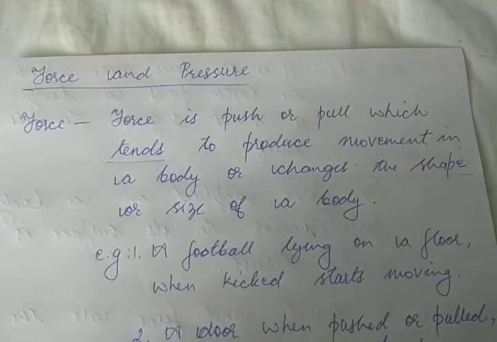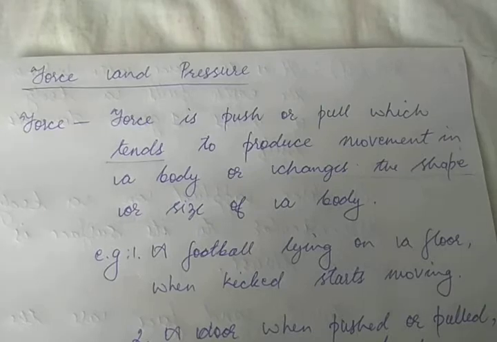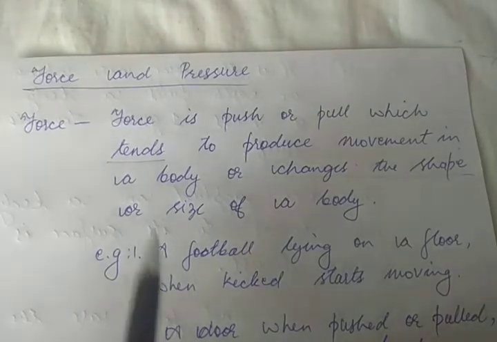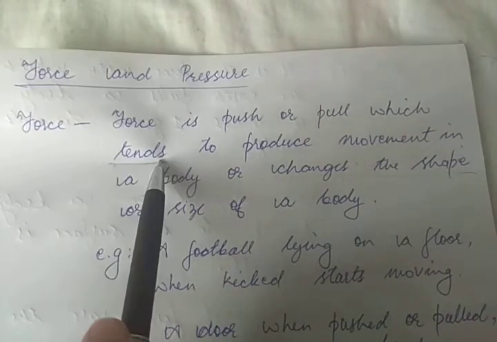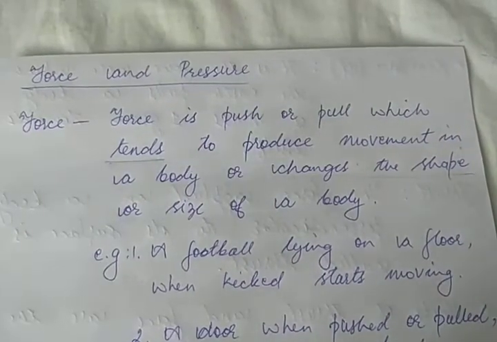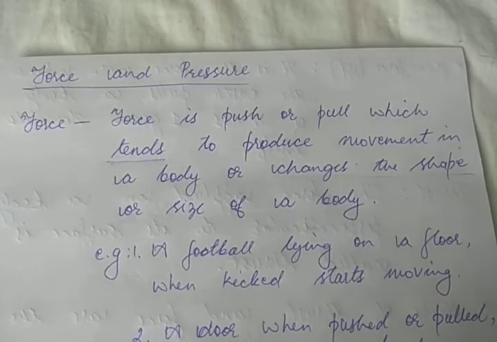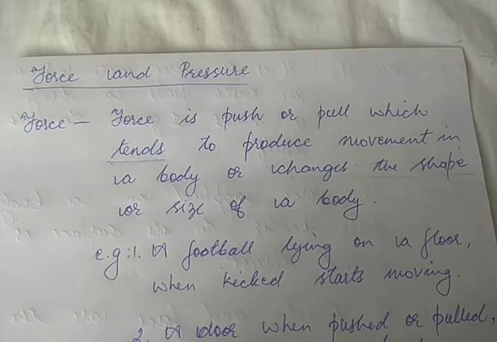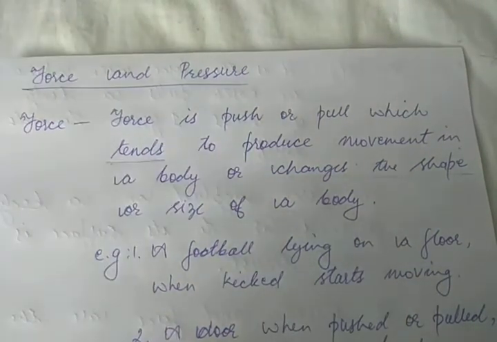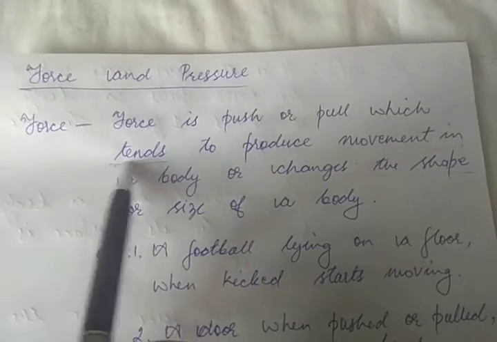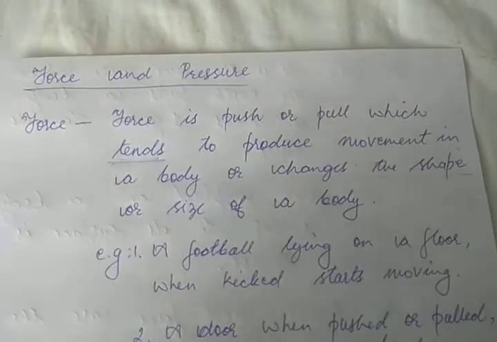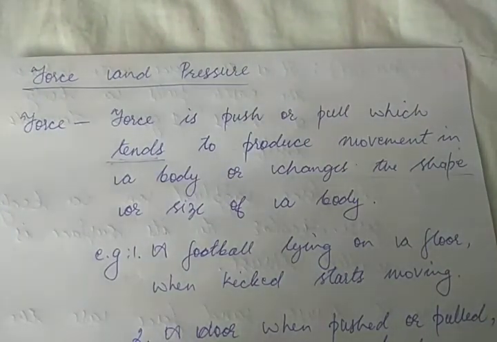Don't forget, we are applying a force, but the concrete wall does not want to budge from its position. So that is why we are writing this word tends. The force wants to make the wall move, but the force is not enough to make the wall move. So it wants to, but can't. It tends to produce means it wants to produce.